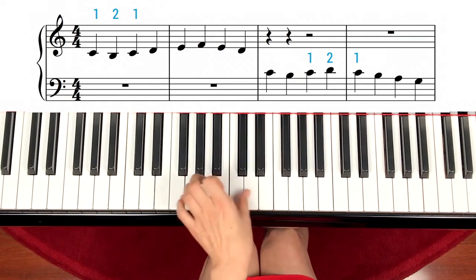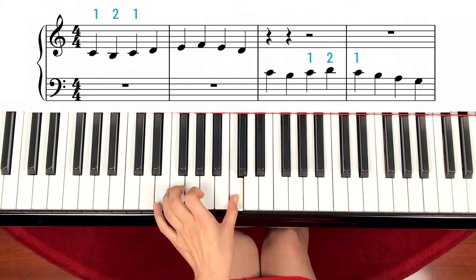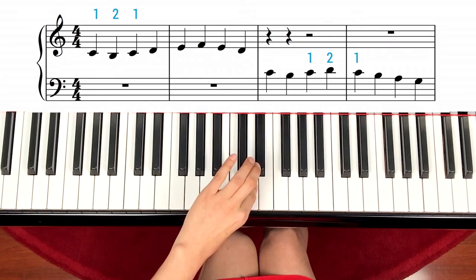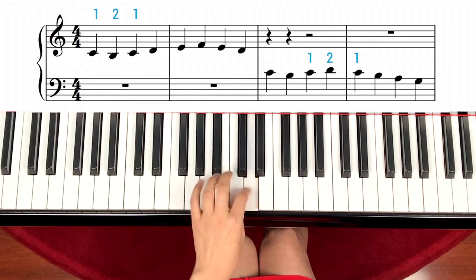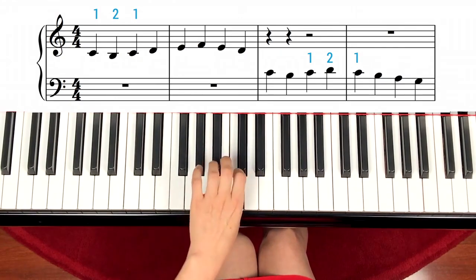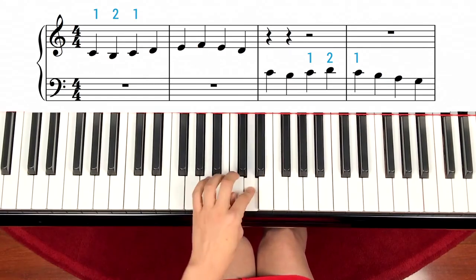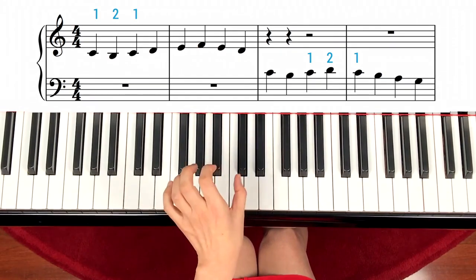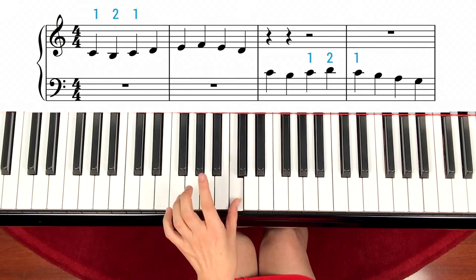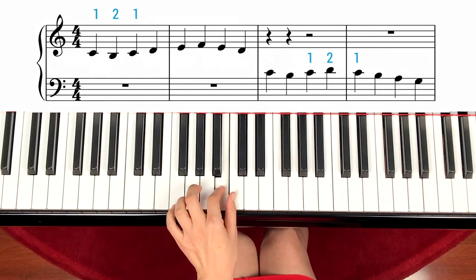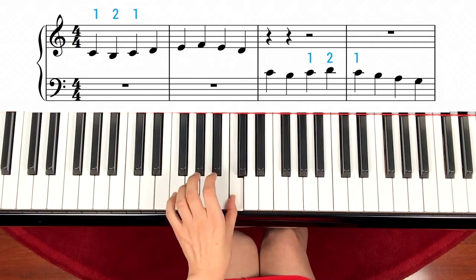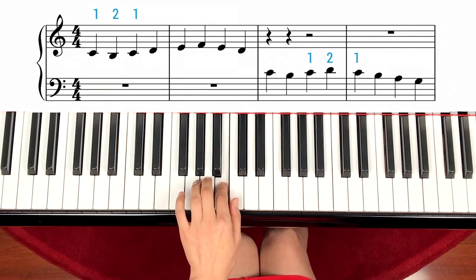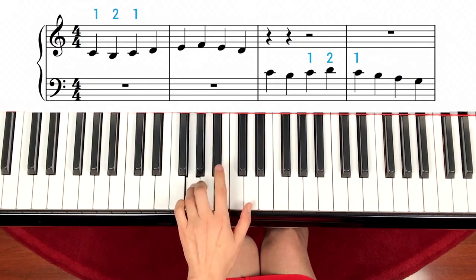Instead of closing up like this, since you have to come back to C again, finger number 2 crosses over 1 and comes back again. So practice a couple of times. If you move your elbow a little to the side, it's easier to cross. Okay, so let's just start. C, B, C, cross over 2, C, come back again, step down, down, G.